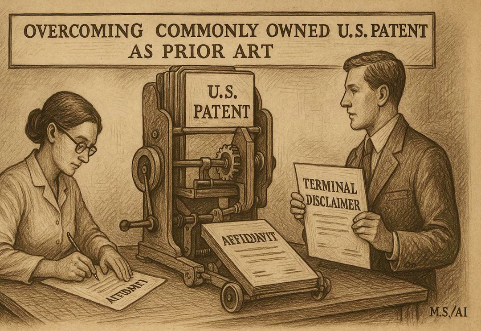Okay, Section 718, what's the official title on that one? It's titled Affidavit or Declaration to Disqualify Commonly Owned Patent as Prior Art, and it refers to Rule 37 CFR 1.131(c). Right. Now, this is a pretty narrow procedure, but really important for overcoming certain kinds of rejections, particularly for applications still under the older pre-AIA rules.